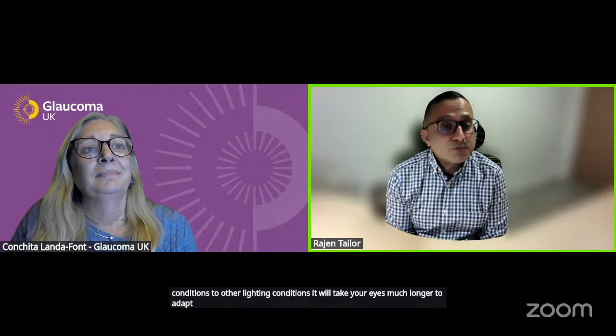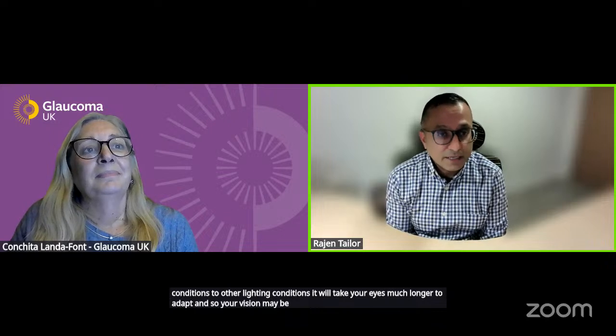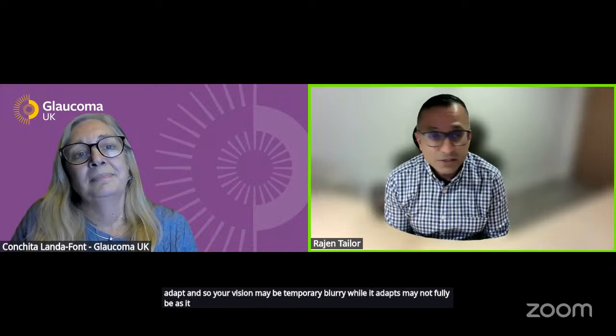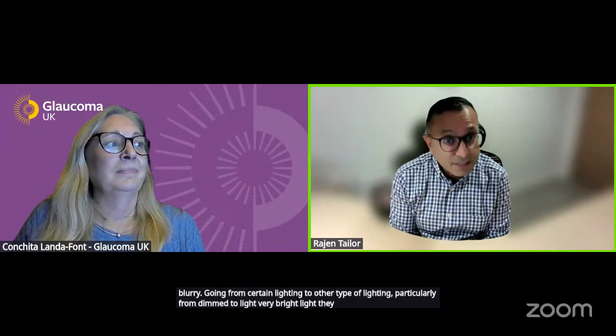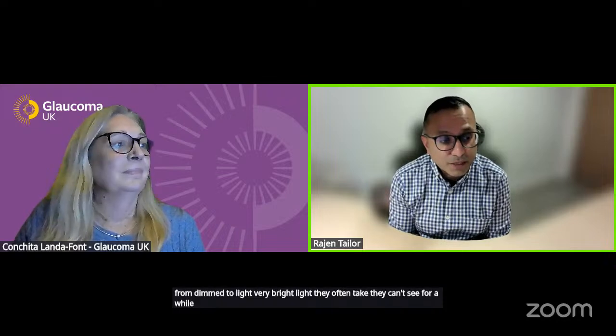Your vision may be temporarily blurry while it adapts, because your eye is just not processing that visual information normally. Patients will often say that in certain lighting conditions vision's more blurry, particularly going from dim to very bright light, when they can't see for a while, or the vision's very blurry.